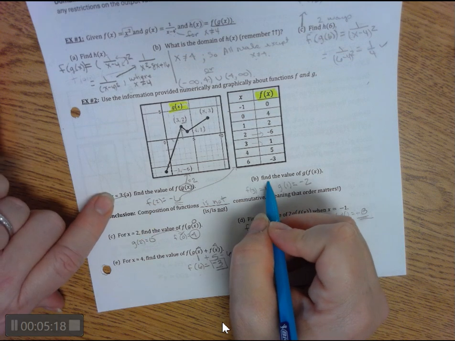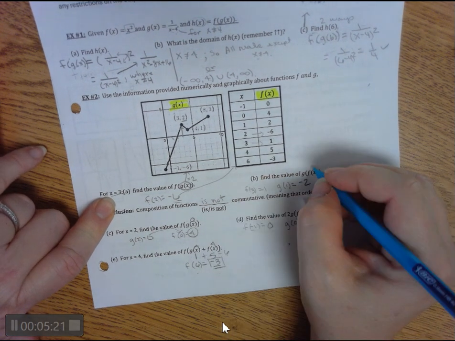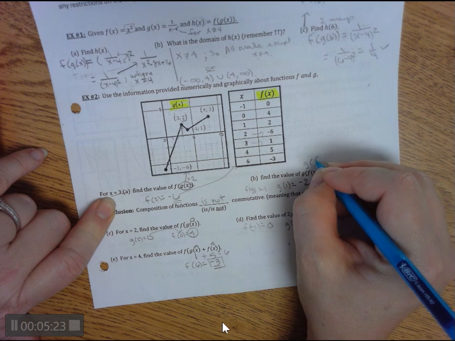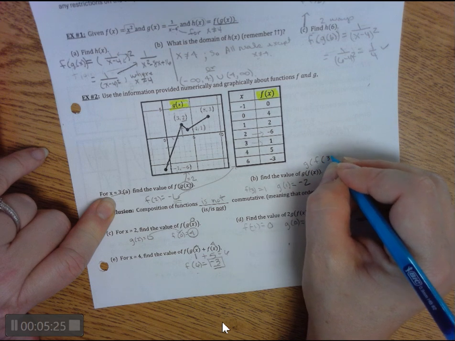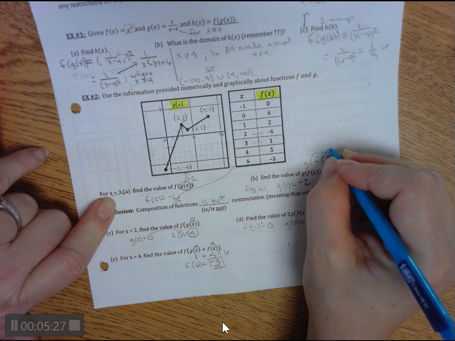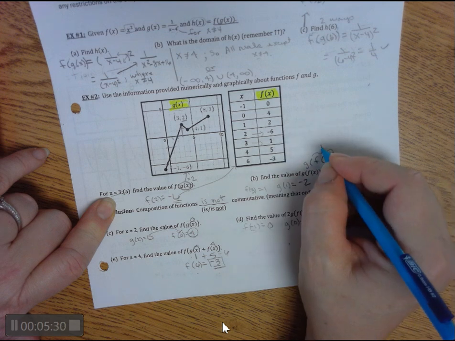Okay? Now, this is using that x is still 3, so g of f of 3 means that I'm going to find the f of 3 first, which is 1.